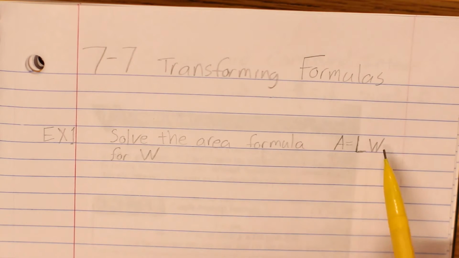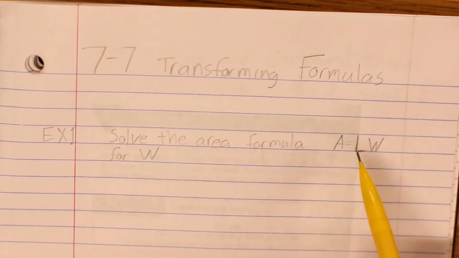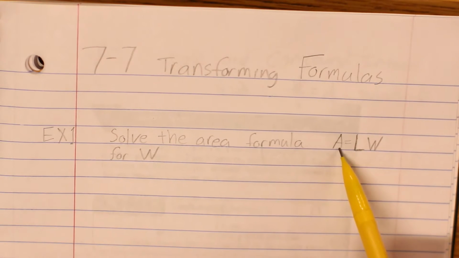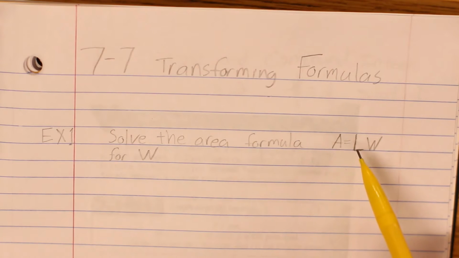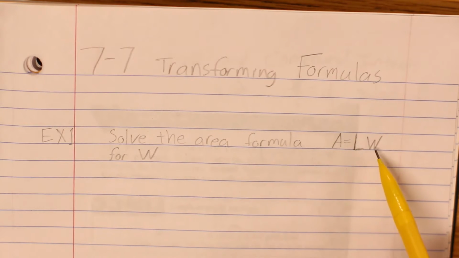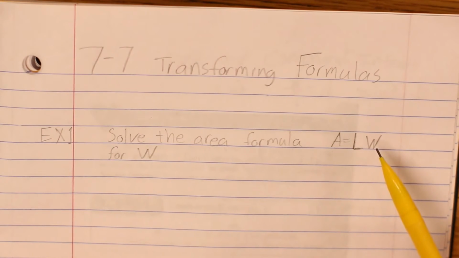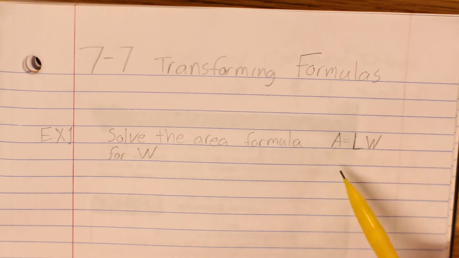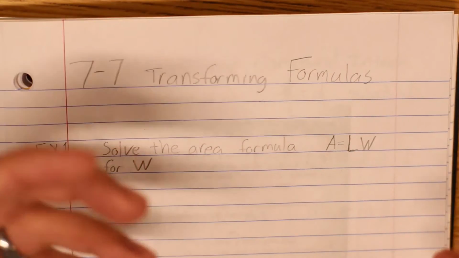It's kind of like over here. This formula has already been solved for A, because the A is by itself. So if I ask, what does A equal? You could say, well, A is equal to LW. Okay, well, what does W equal? Well, I don't know what the numbers are, so I can't tell you. No, but you could tell me what it is equal to in relation to this, and here's how.